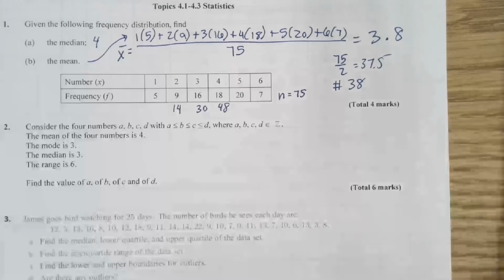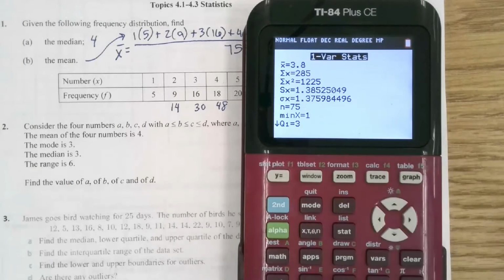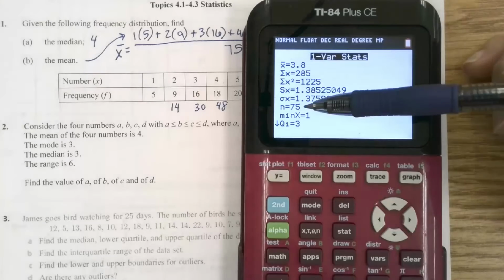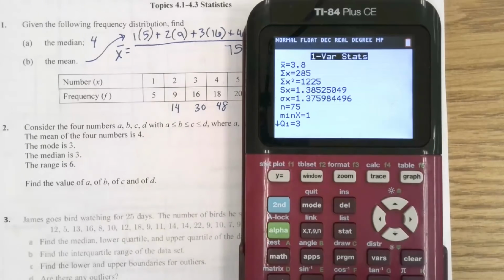Okay, so that is question number 1, and we worked that 2 different ways. You'll also notice while we're looking at the 1 variable stats, there are plenty of other statistics in here. So you can see your n value, n equals 75. That's the total number of pieces of data.